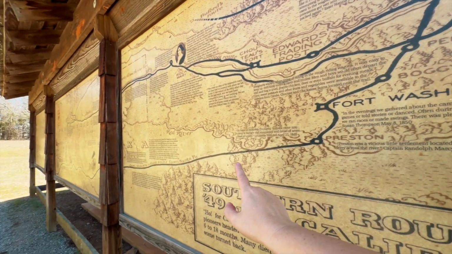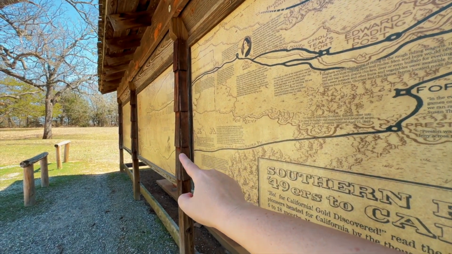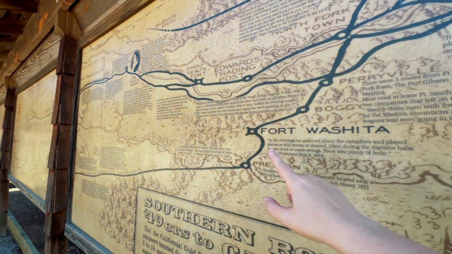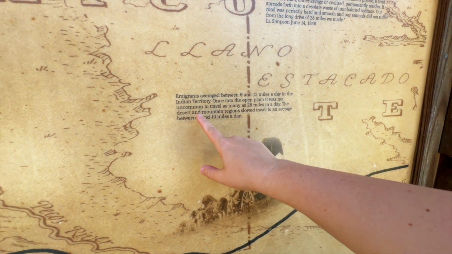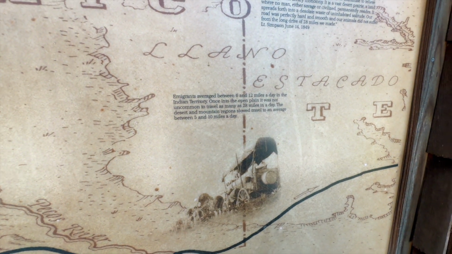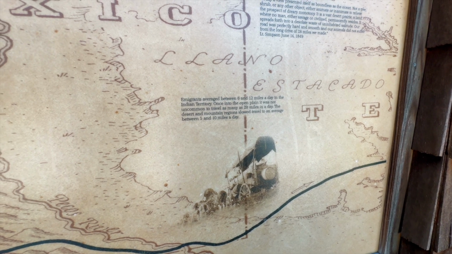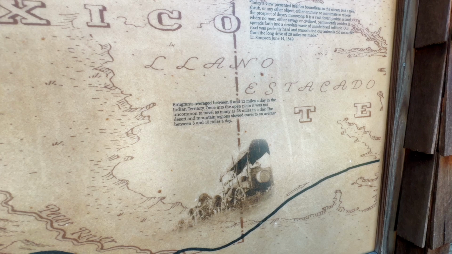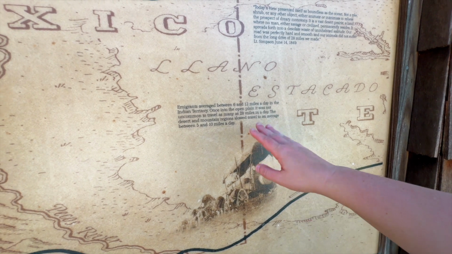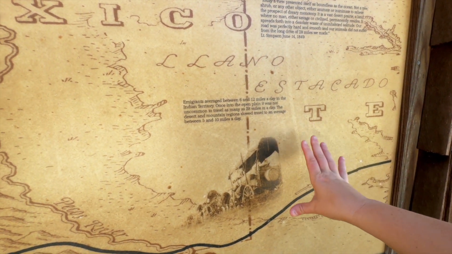And if you keep going in this direction, you go all the way over to Phoenix on this southern route. This one right here, as they're moving through the Panhandle and into New Mexico, says that they averaged between 6 and 12 miles a day in the Indian Territory, but once they got into the open plains, it was not uncommon for them to move 28 miles a day. The desert and the mountain regions slowed down the traffic to 5 to 10 miles a day.